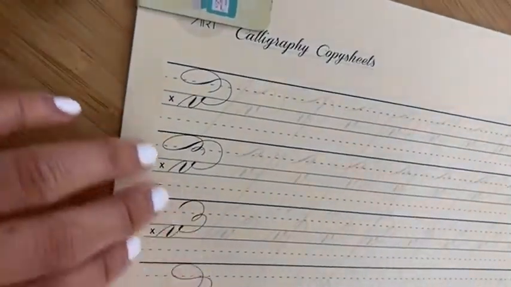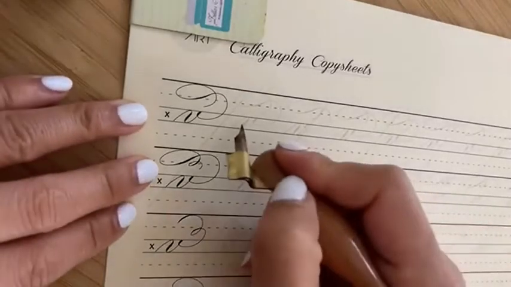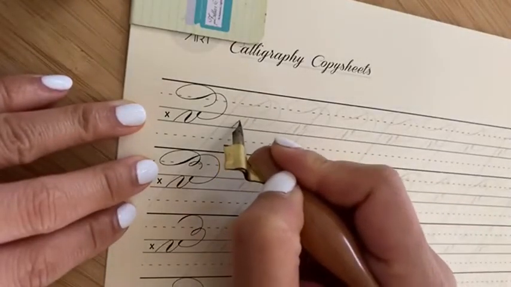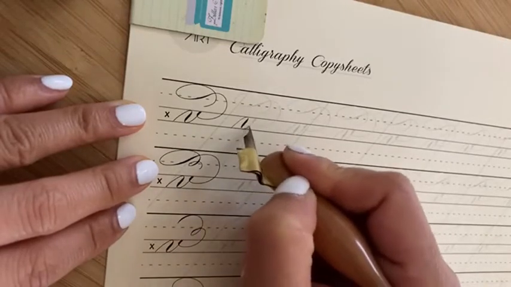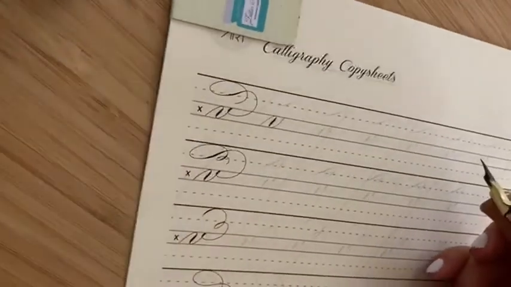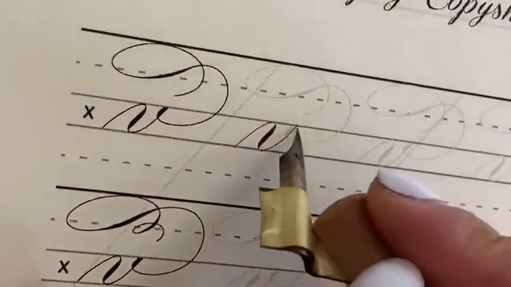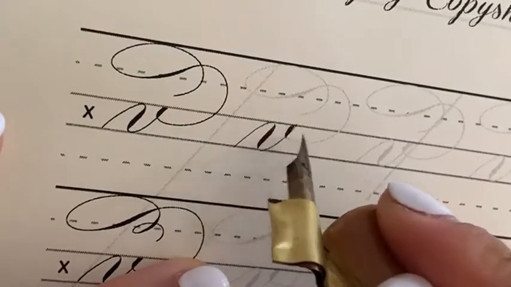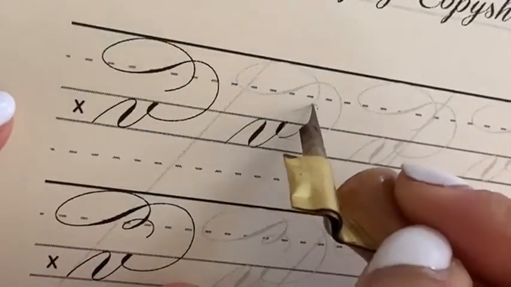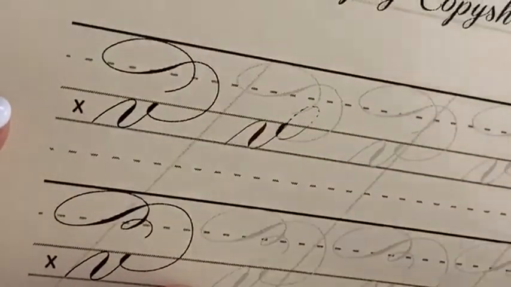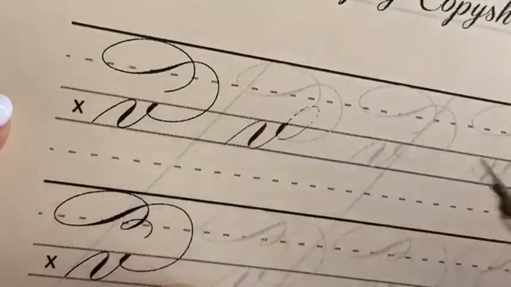Now the last page that we're going to do is letter V. Okay. So, first of all, you have an overturn. Lift, come down, lift, come up. It's basically a compound curve, and I will press and exit. That's a basic V. Make sure when you exit, it is still on an implied oval.